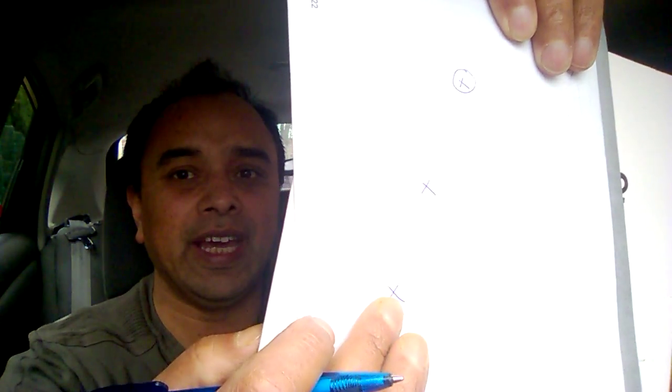The top X is where you are, the middle is probably the city center, where most of your work will be from, and the bottom one, which I'll put H, is your home, where you want to come down to. So current location at the top, city center in the middle, and your home right at the bottom.